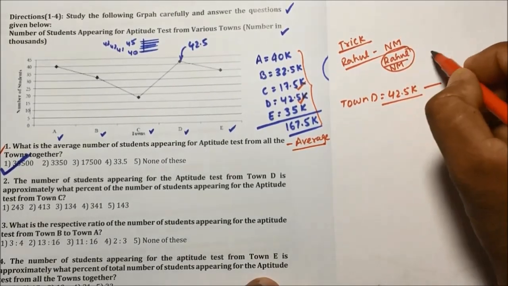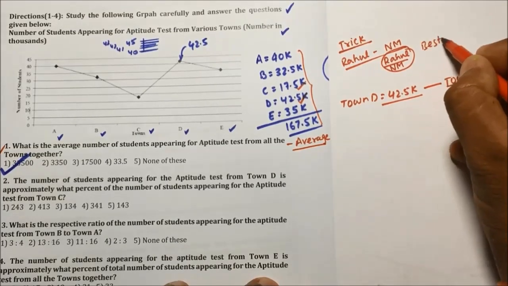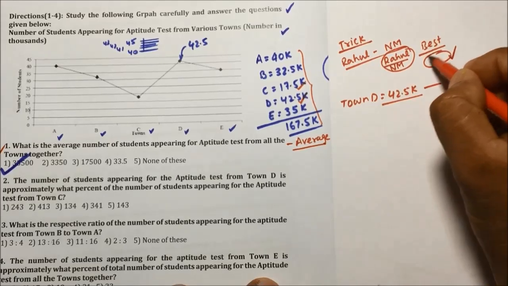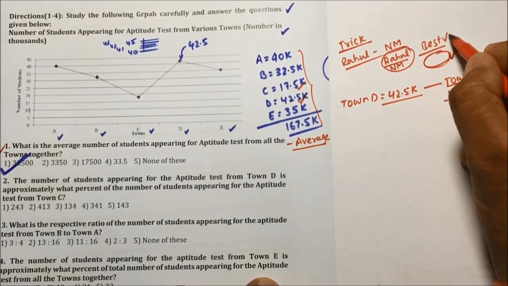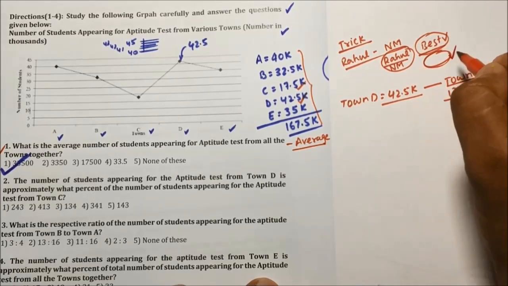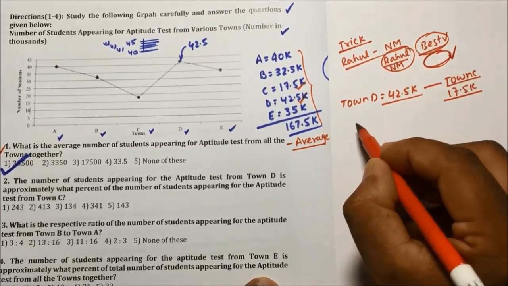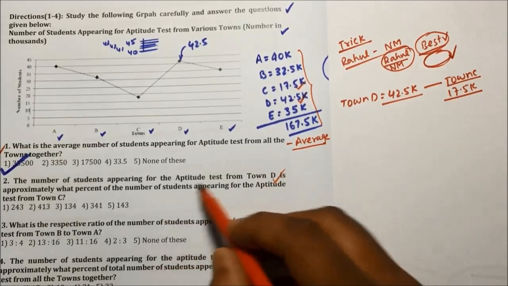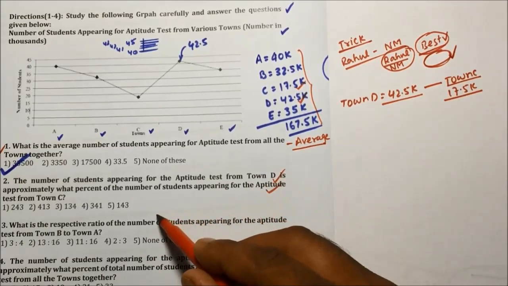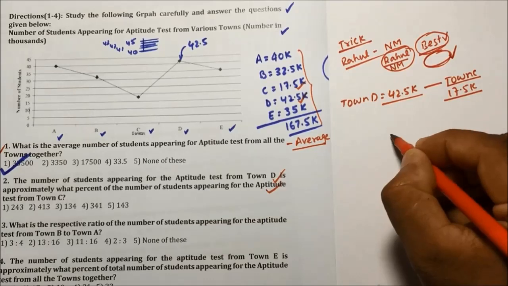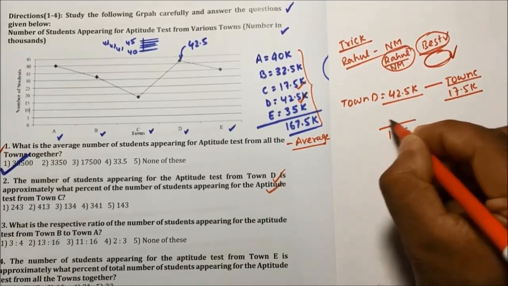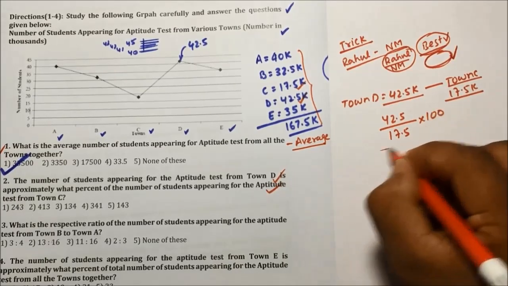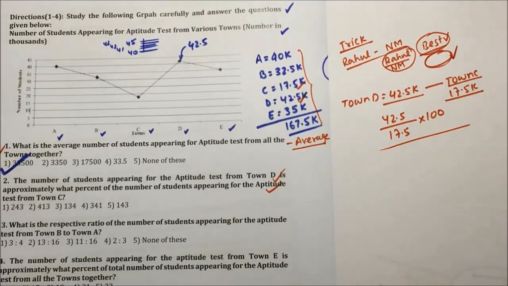See, if I am teaching you, what will I tell? I will tell that I am the best teacher and I will keep other people down. I will say other people are good, but I am the best teacher, so I keep myself up and the other people down. Same thing you can see here: the number of students appearing from town D is getting compared with the number from town C. So town C will come down and town D will come up, and you have to multiply by 100 because you are going to calculate the percentage.